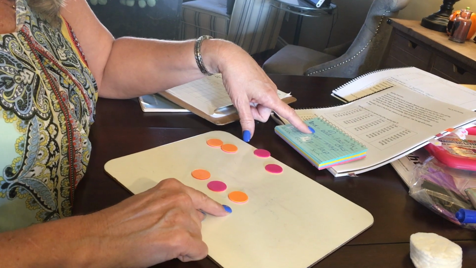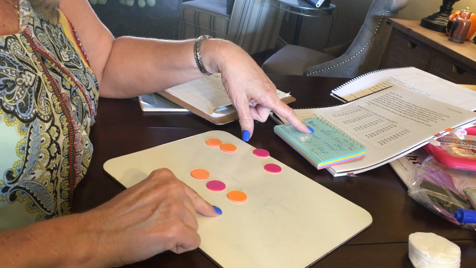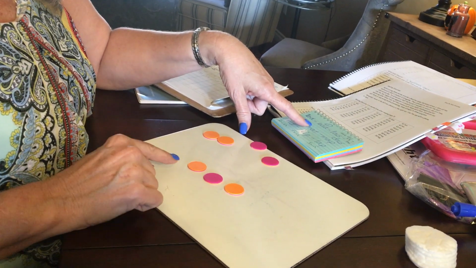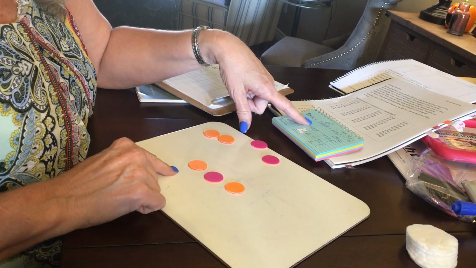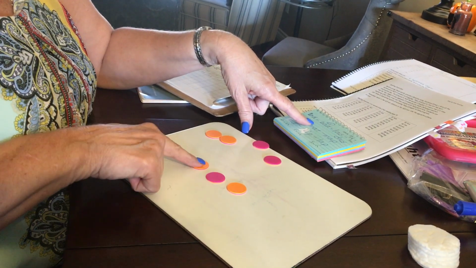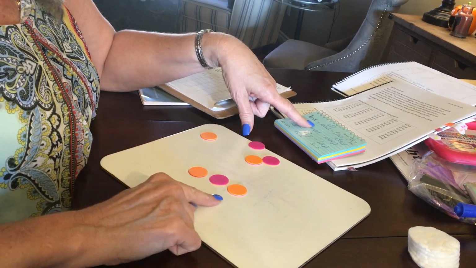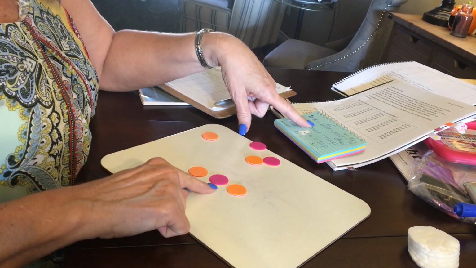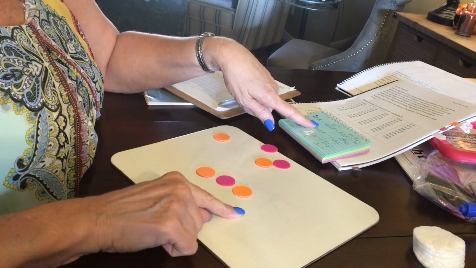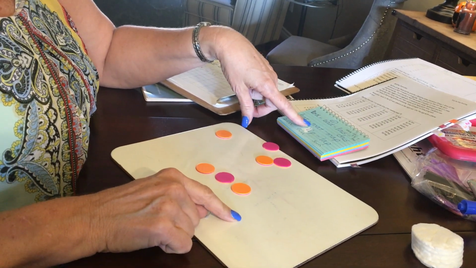Okay, so bad becomes lad. What changes? And they're going to want to say the first sound, so you repeat to them. So the b becomes l. So we're going to take the b away and put l. So let's point to each sound. L, a, d, lad. Good. Let's do one more.